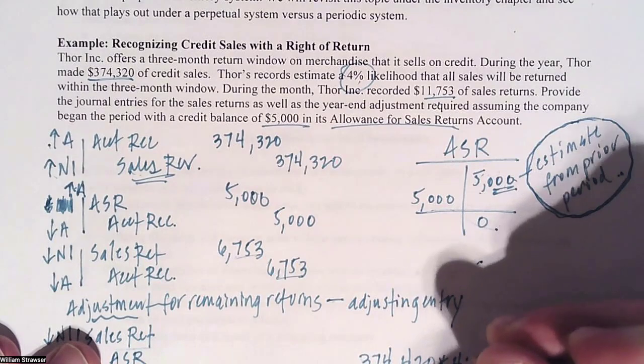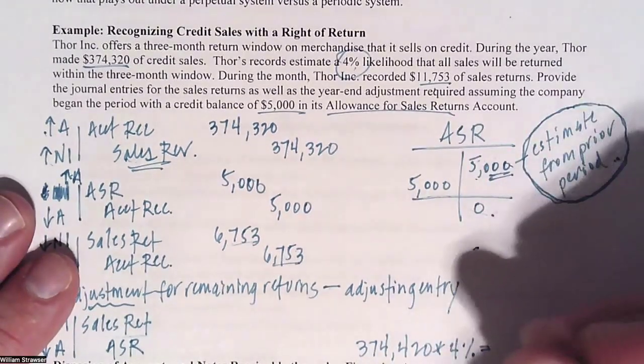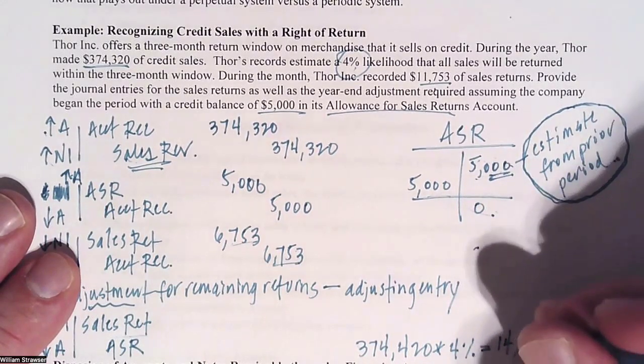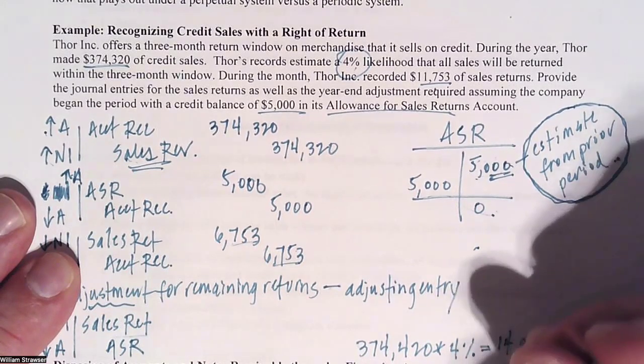We estimated that 4% of those will likely end up being returned and not recognizable as revenue ultimately because of that return. When we do the math here, we find that it is equal to 14,977 if I round.